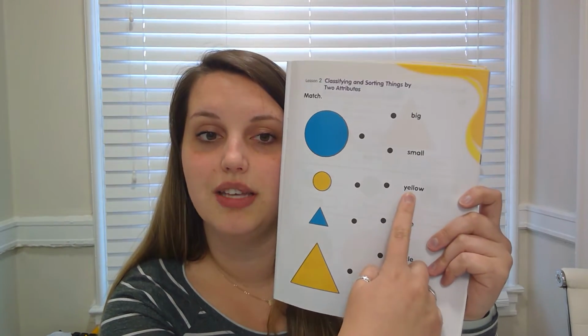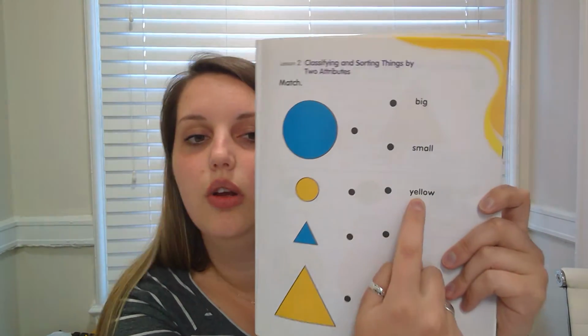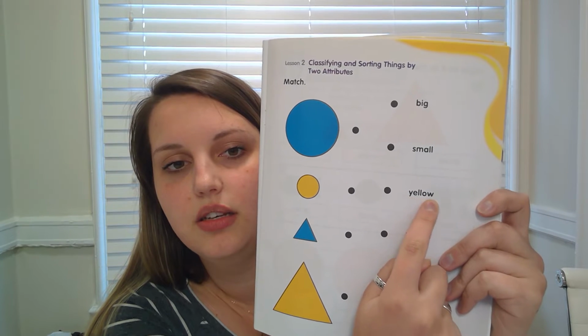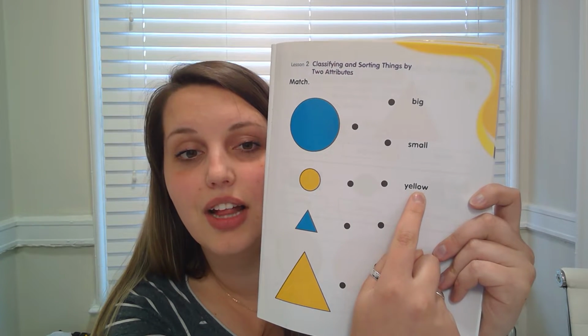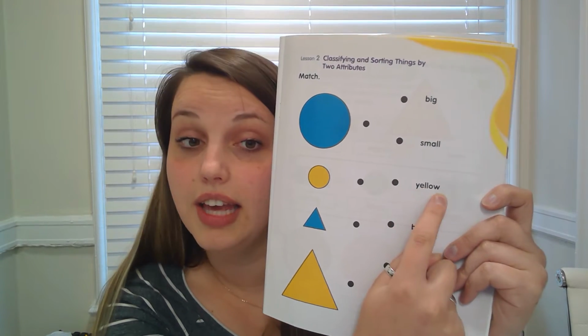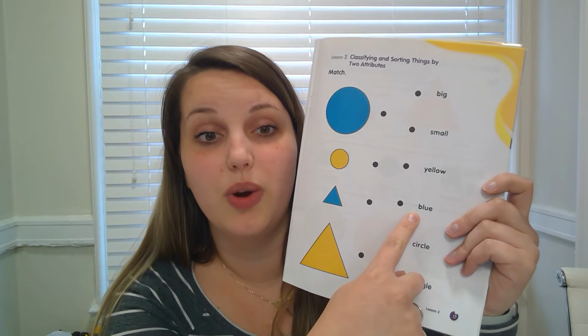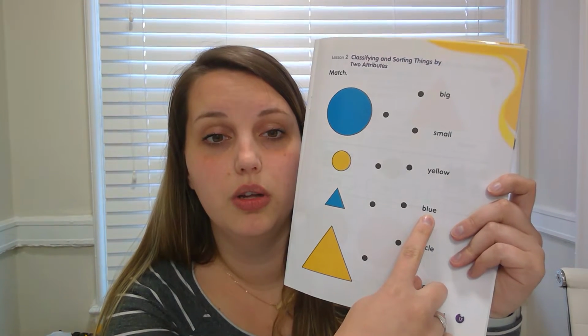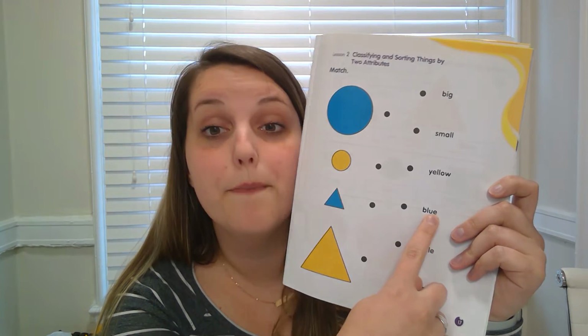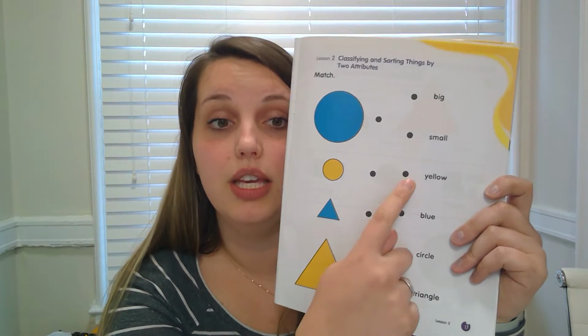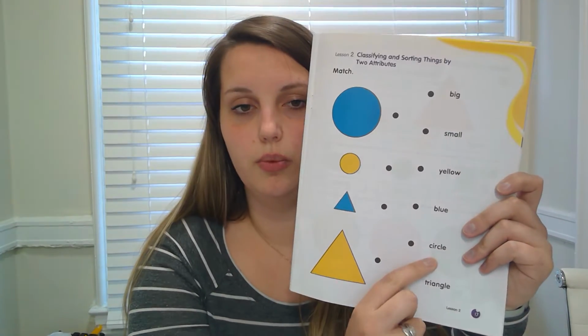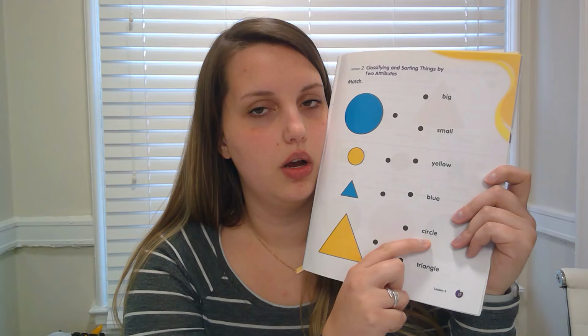Our next one is, oh, this is a color word. What color word is this? Yellow. Next one is also a color word. We already talked about these. What is this color word? Blue. Right. Yellow, blue. Wonder what these ones are going to be.